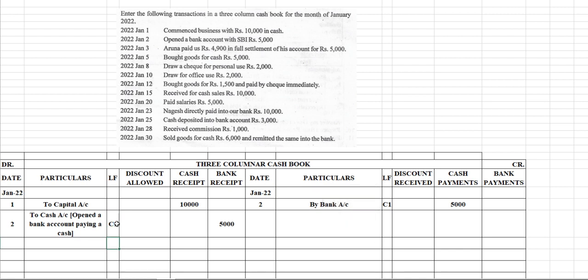Done. On January 3rd, Aruna paid us rupees 4,900. Third means received, okay, what she paid? 4,900 rupees she paid cash. It has not mentioned bank. She paid cash instead of paying 5,000 rupees. That means we have given her a 100 rupees discount. To Aruna account, she has paid 4,900 rupees and we have given her 100 rupees discount. The total of 5,000 rupees is shown here.